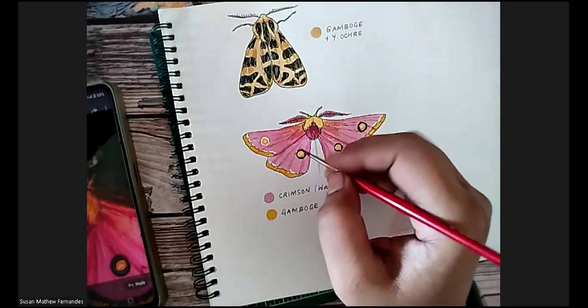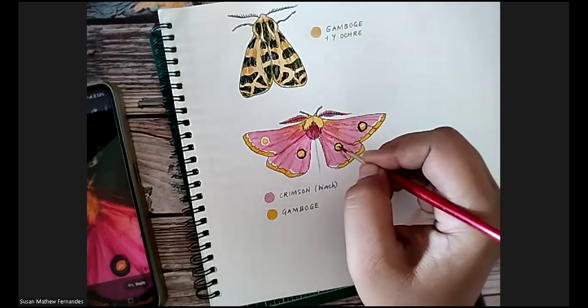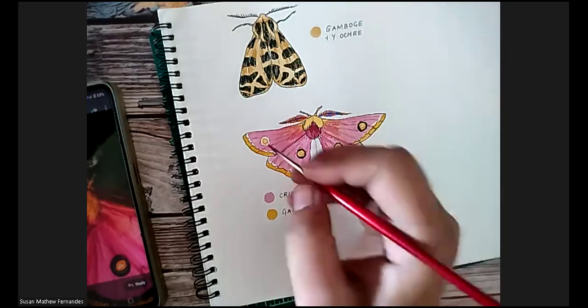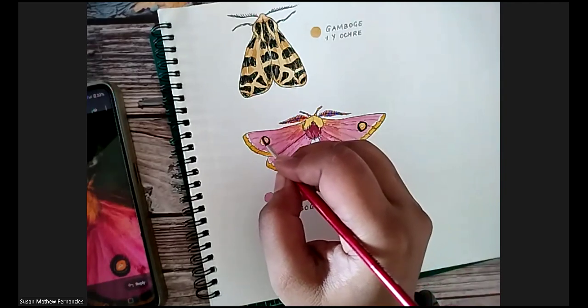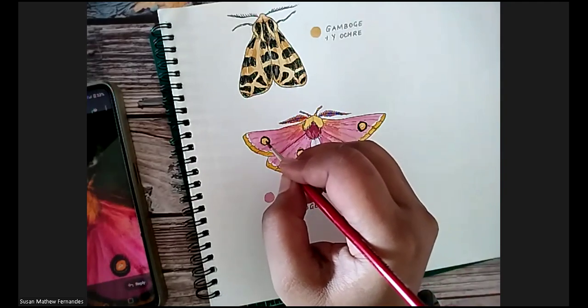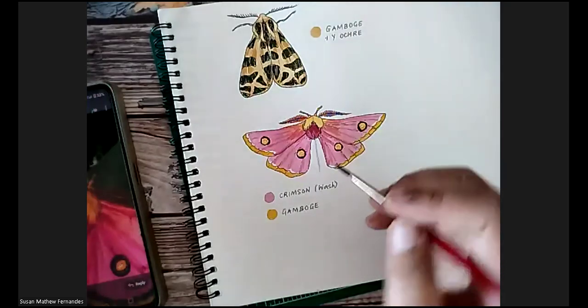Some dots in the center, I find. I like to add these quirky things, you know.